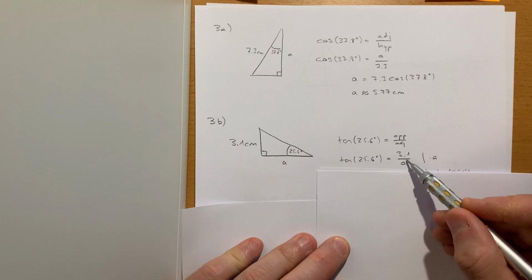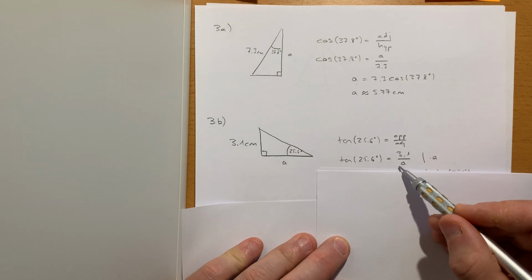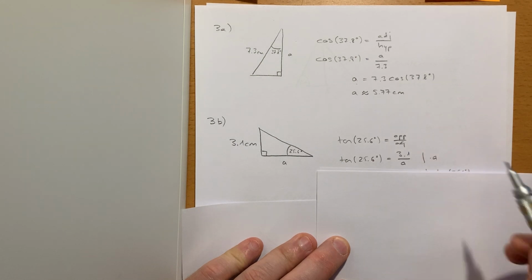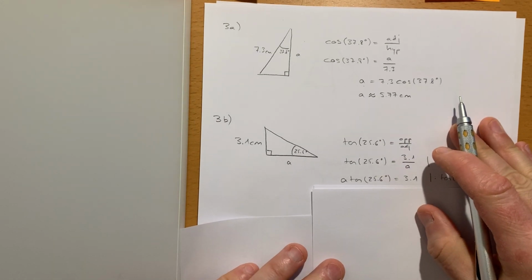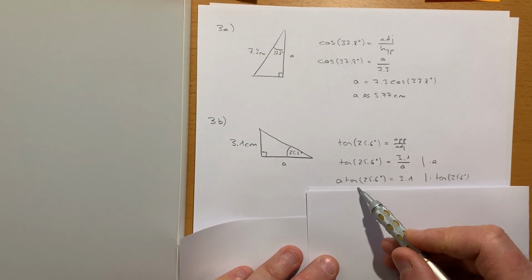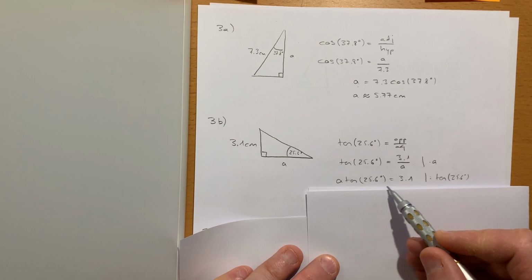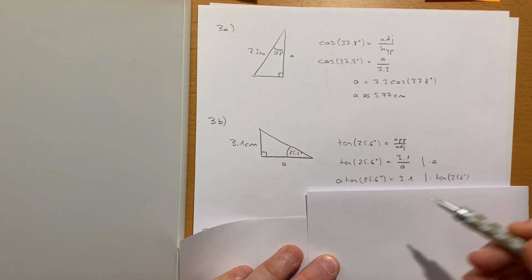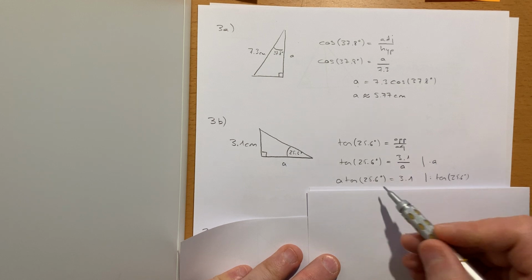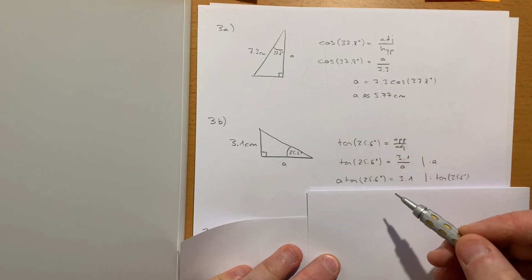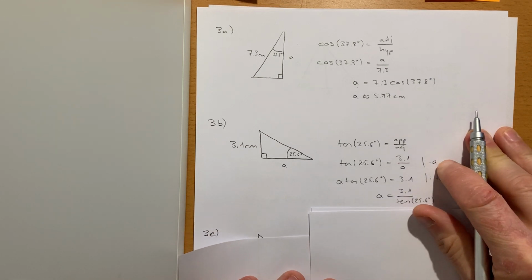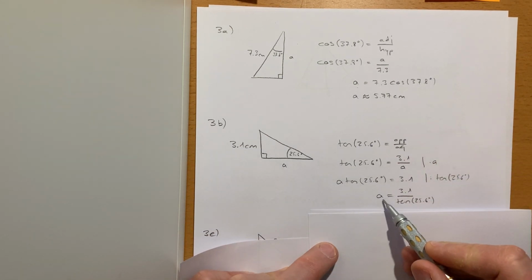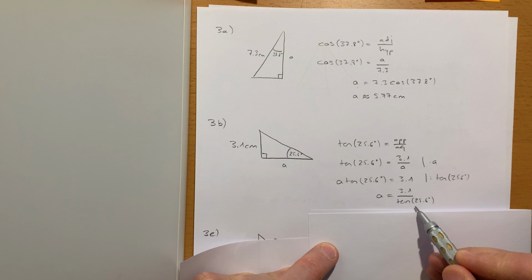A is now in the denominator, which makes things a little bit harder, but only a little bit. You multiply by A, and you get this. A times tangent of 25.6 is equal to 3.1. Now you divide by this number, tangent 25.6. It's just a number. So A is 3.1 divided by tangent 25.6.